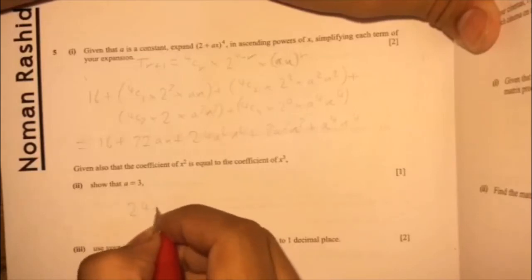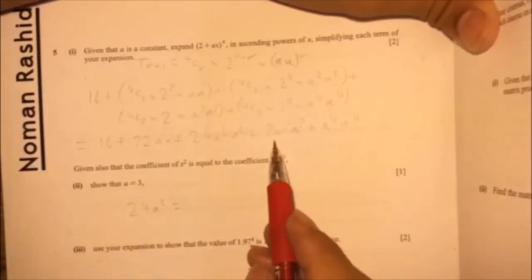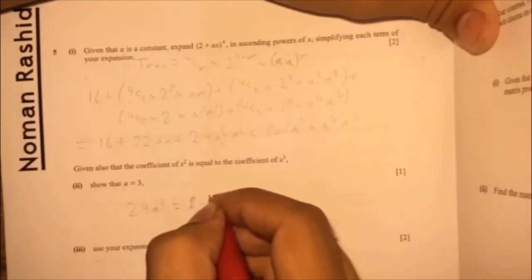Second part, they're saying, given also that the coefficient of x square is equal to the coefficient of x cube, show that a is 3. The coefficient of x square is 24a square. This equals 8a cube. Now a square will get cancelled. 8 ones are 8, 8 threes are 24, so a equals 3. Shown.